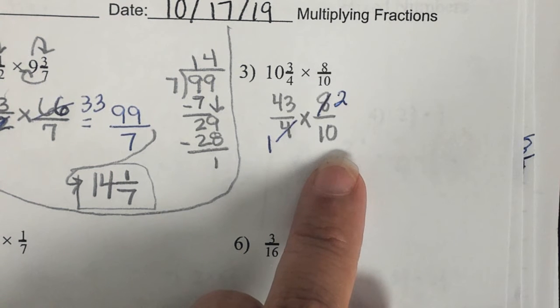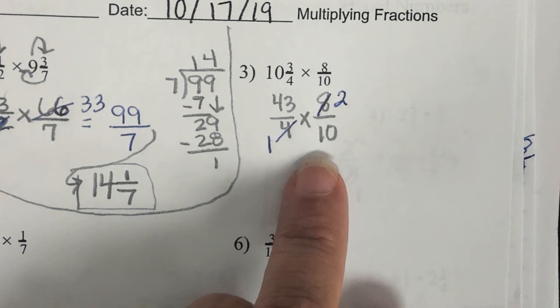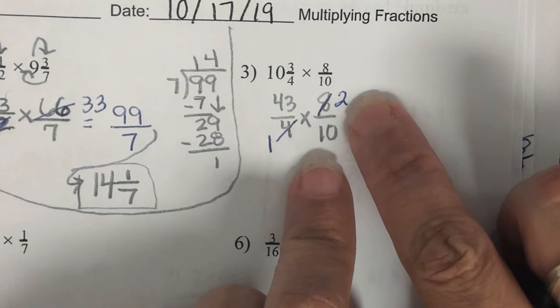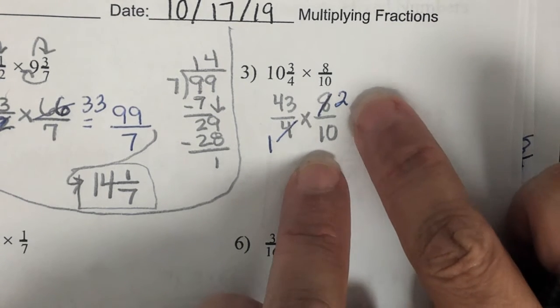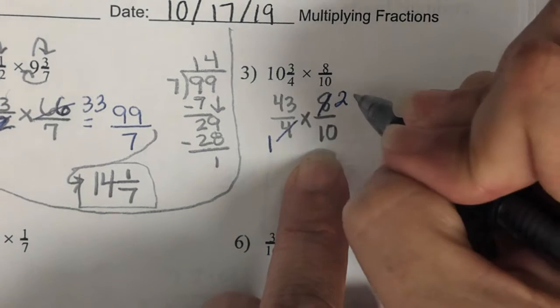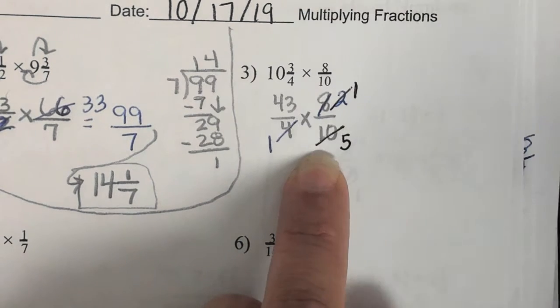I want to challenge you. What else simplifies? 2 and 10, right? I know we just changed that to a 2, but they're both even, so change them again. 2 into 2 once, 2 into 10 is 5.